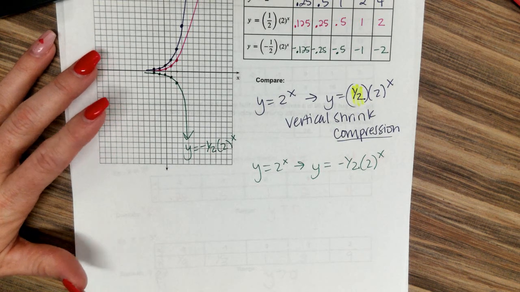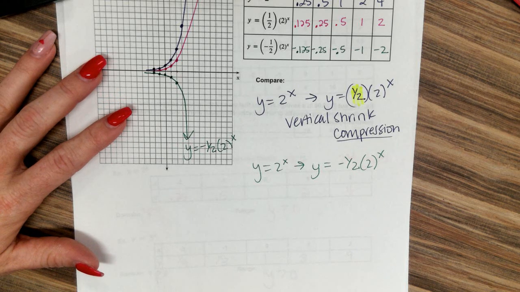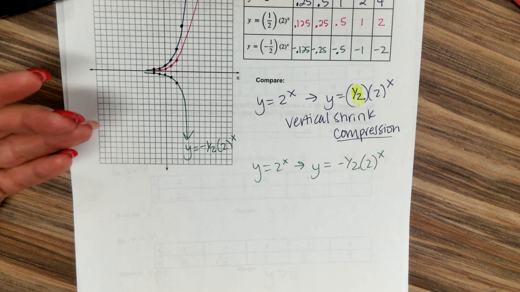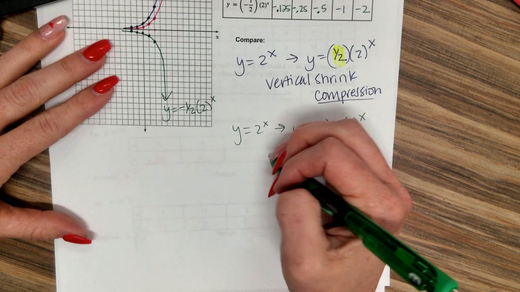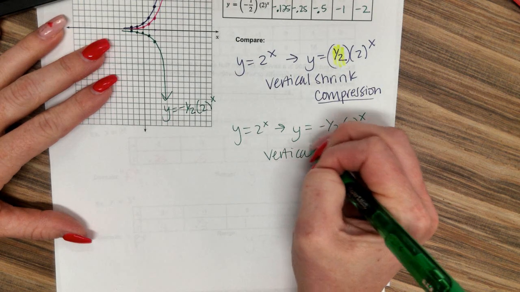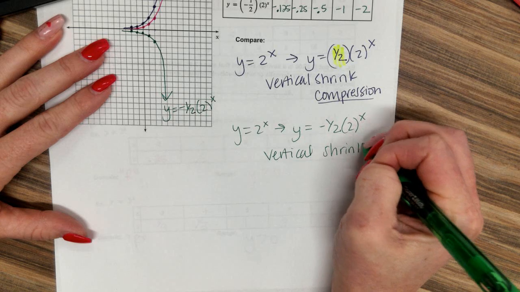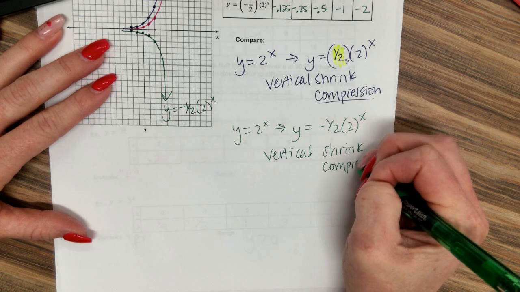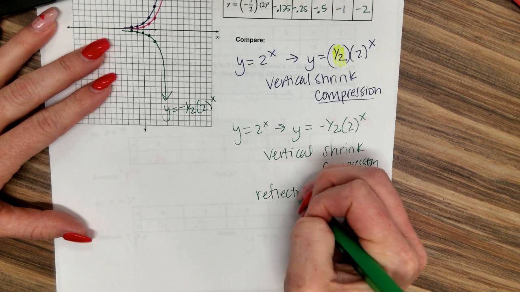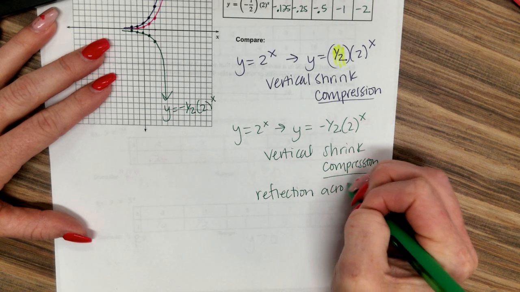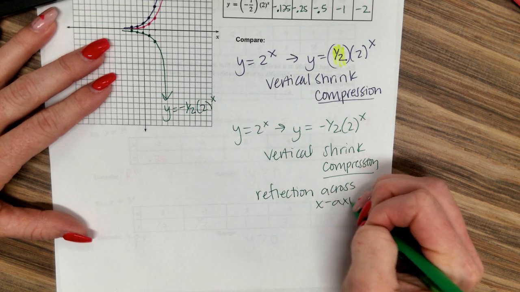Did it vertically shrink it from the original? Yes. What else did it do? It reflected it across the x-axis. So it was a vertical shrink or compression, and it was a reflection across the x-axis.